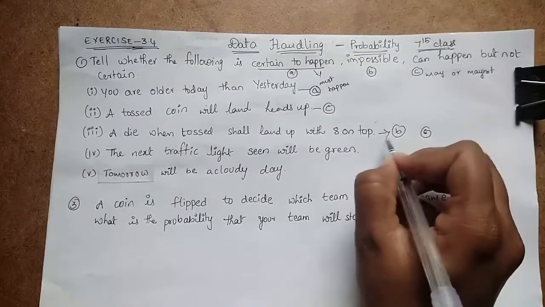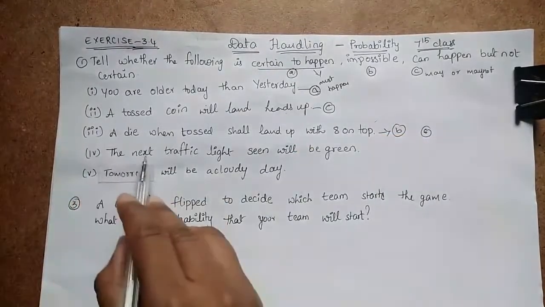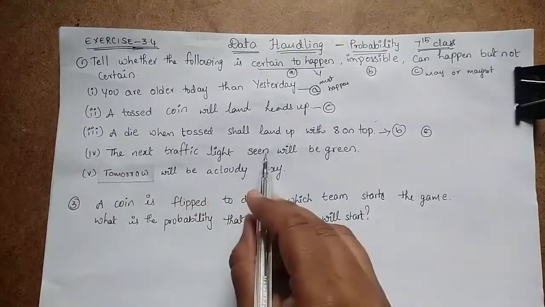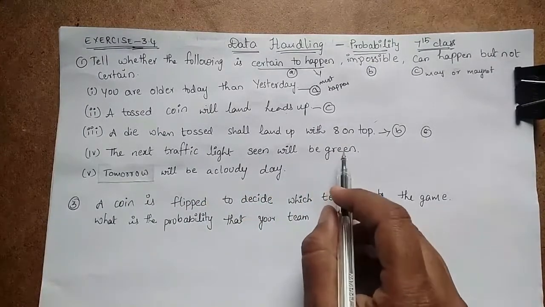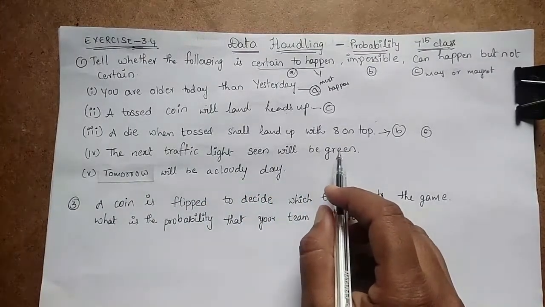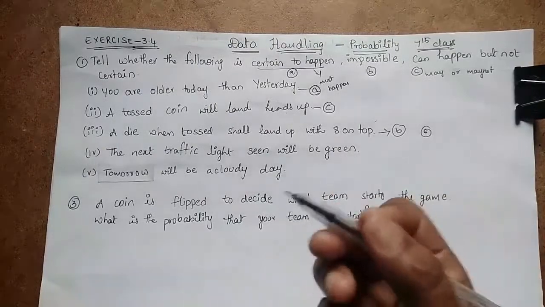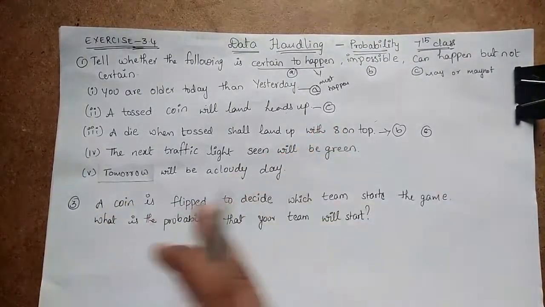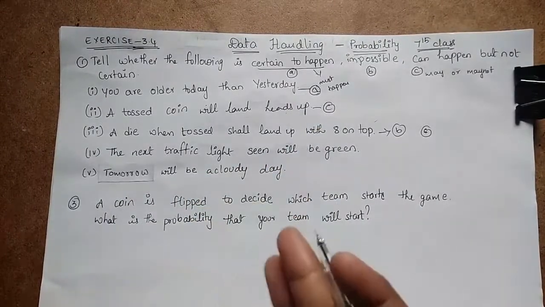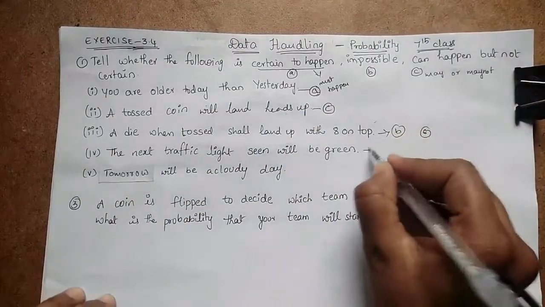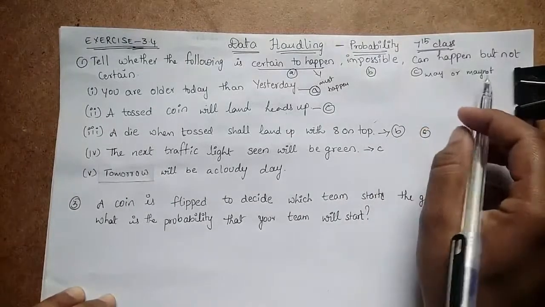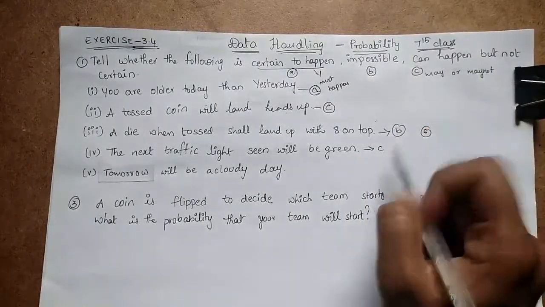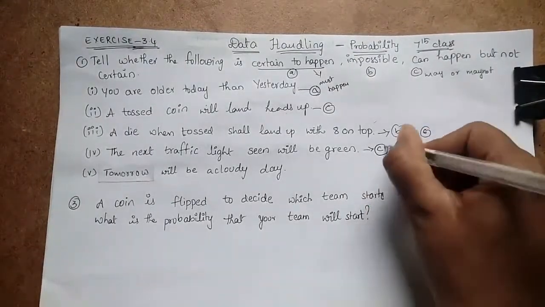So it was impossible. Next, the next traffic light seen will be green. This may or may not happen. We cannot tell whether it will be red or orange or green. We cannot tell if it will happen or may not happen. So it comes under option C. It happens or may not. Can happen but not certain. This was the option for this, C.